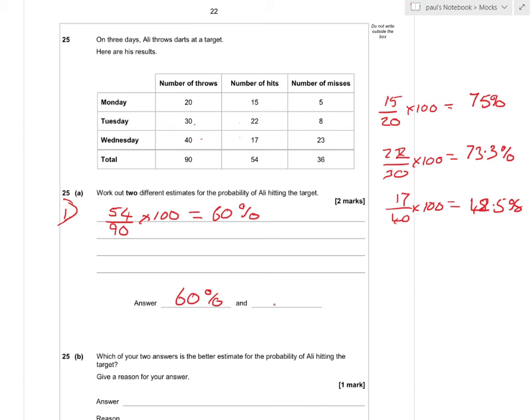So 75 plus 73.3 plus 42.5, that all equals 190.8. Divide that by 3, and that gives me 63.6%. I'm sure there's other ways of doing that. How many throws and how many misses, and then take that away from 100 or something.